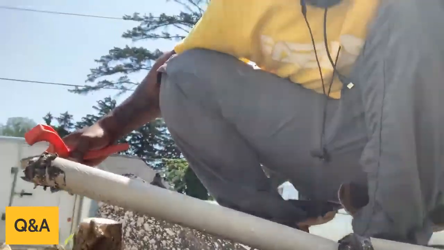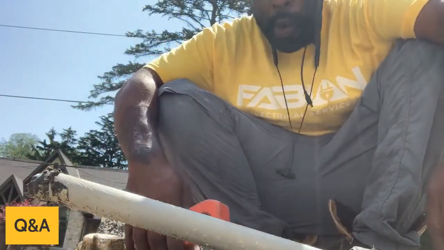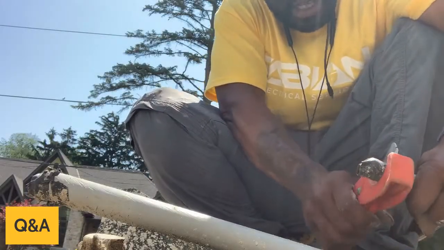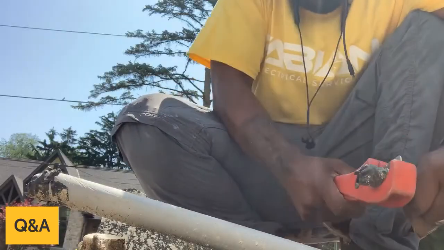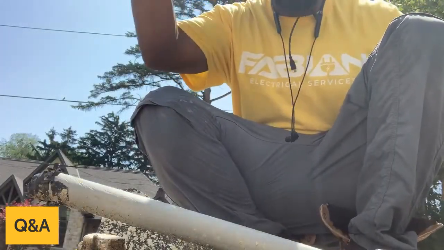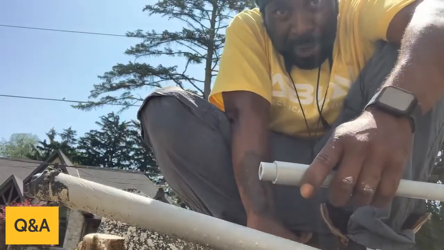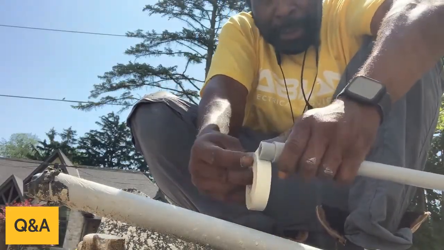And basically what I'm going to be doing is running this PVC conduit to the other end of the wall. And I'm going to snip this off like this with my core line cutters. And I'm also going to place some tape at the end of the pipe. That way it doesn't get gravel inside of it.